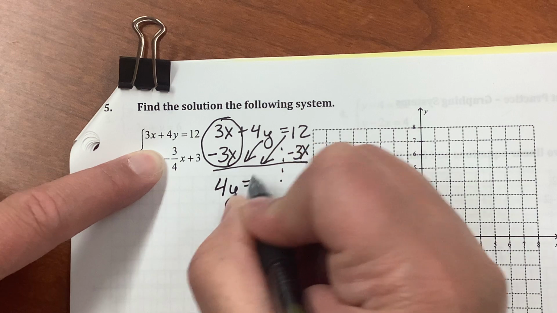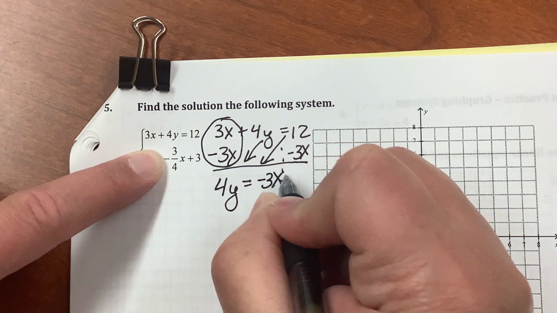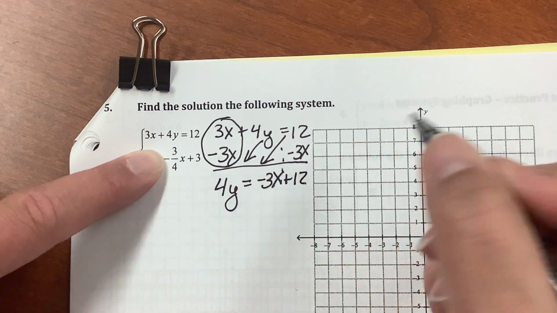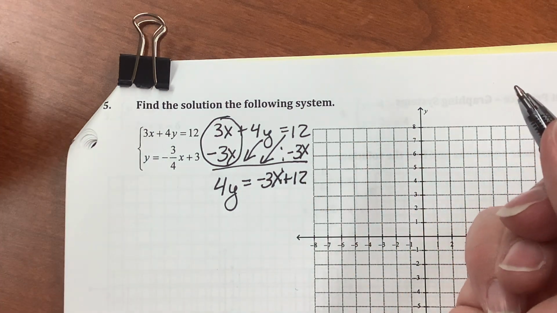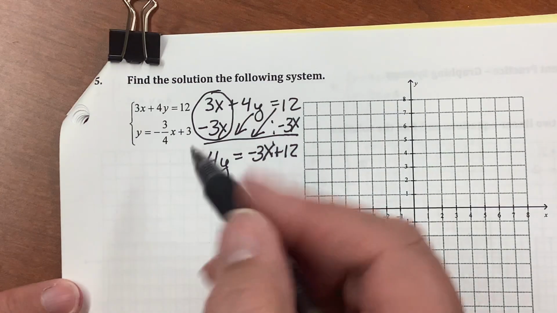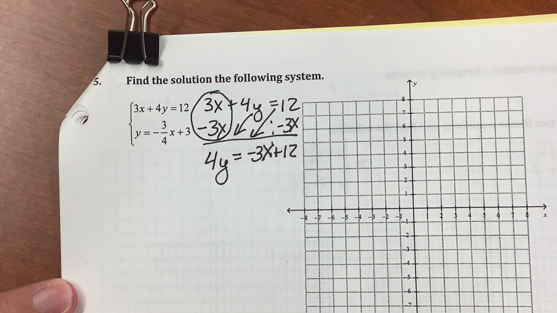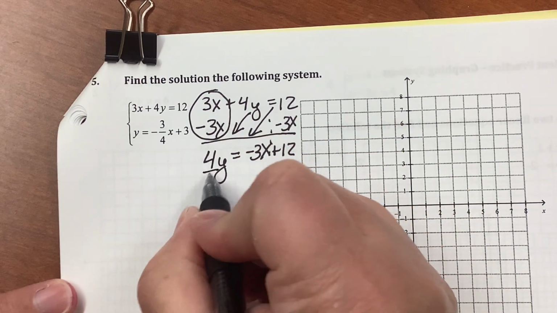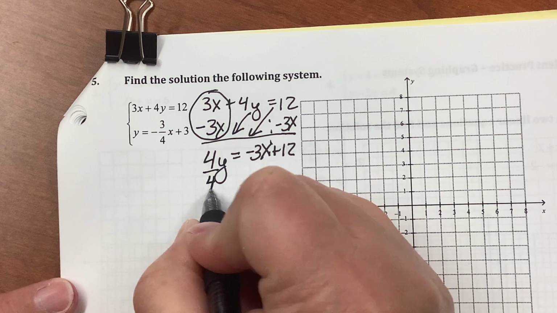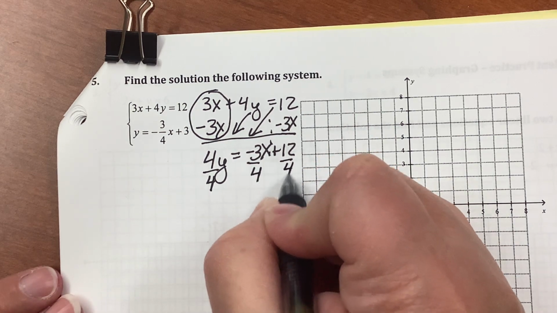4y equals, I'm going to put the negative 3x first, plus 12. Why? Because that's y equals mx plus b form, which is the goal of this. So now this is 4 times y. The opposite of times 4 is divide by 4. So I'm going to divide that by 4, but then I have to divide everybody by 4.